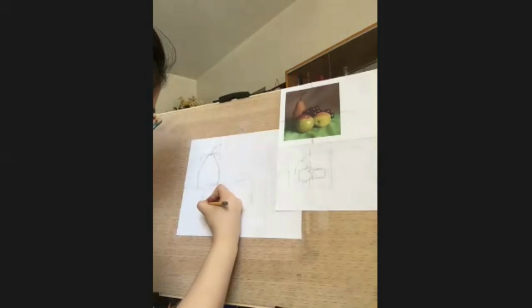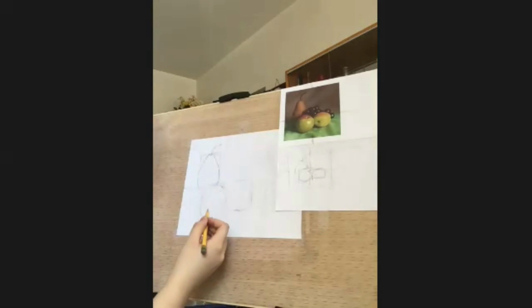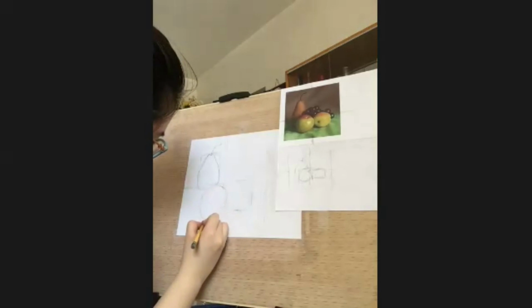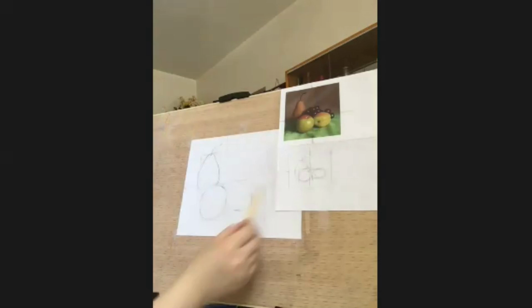Obviously, if you think that the shade doesn't look right, you can always go back to see your picture from a distance. Yeah, we have a general circular shape for the apple. And then for the lemon, it's lying on its side.